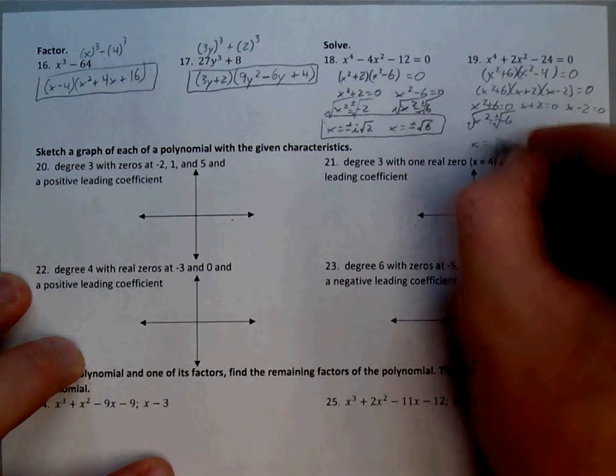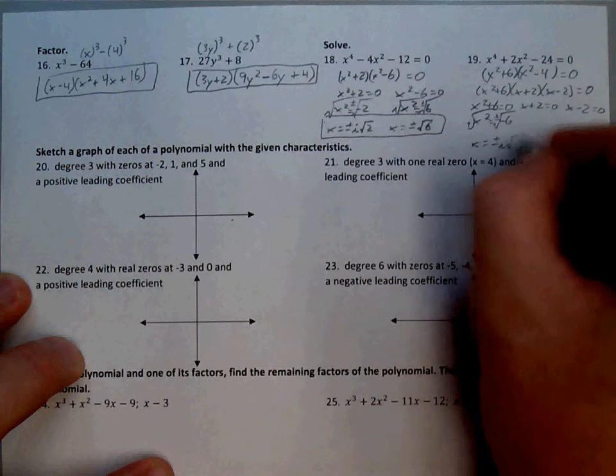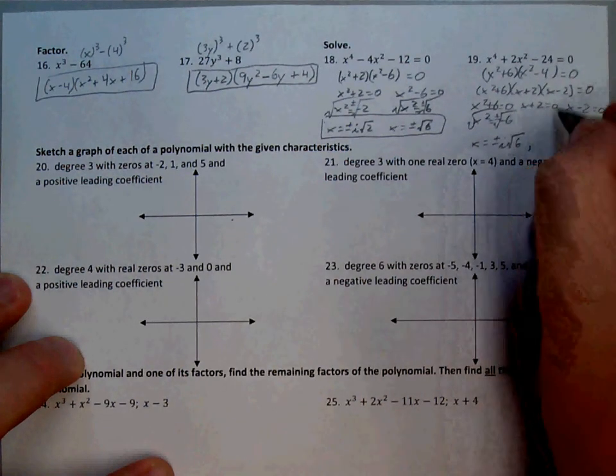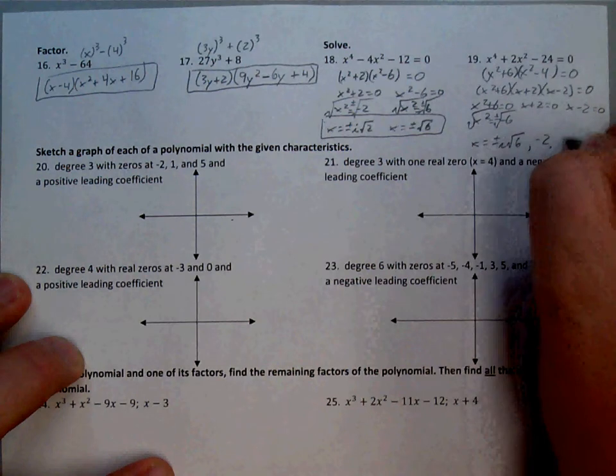So we get plus or minus the square root of 6. Then we get negative 2, and we get positive 2.